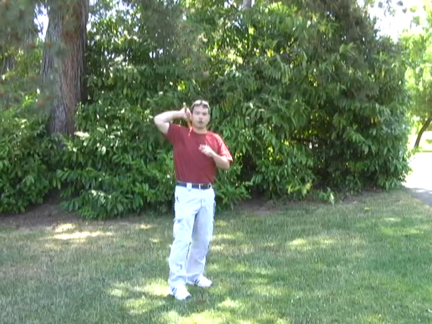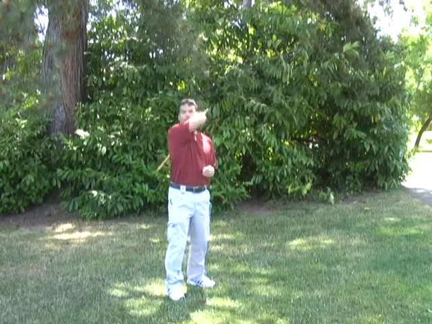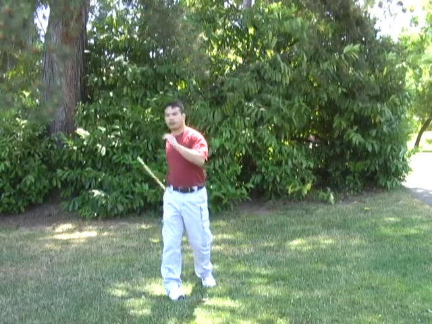Let's start out with the 5 attacks. These are our primary slashing lines. We start out chambered, arms chambered all the way back. This is number 1, 2, 3, 4.